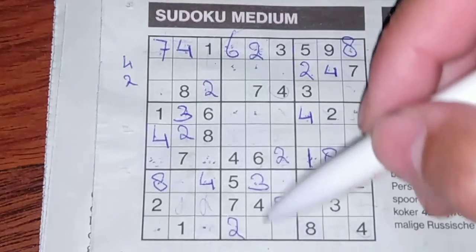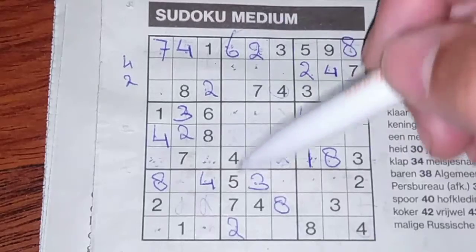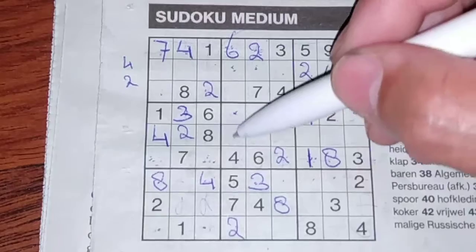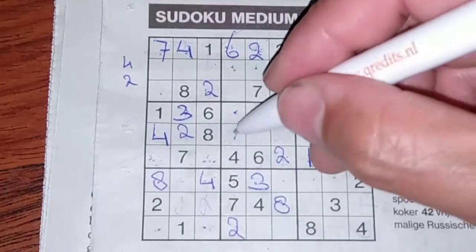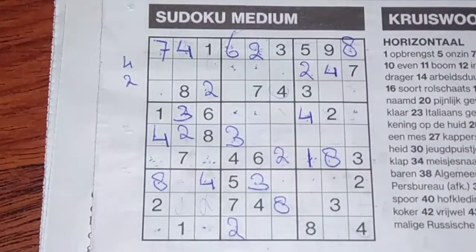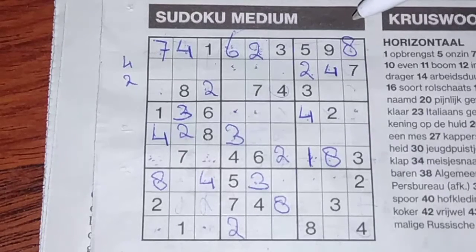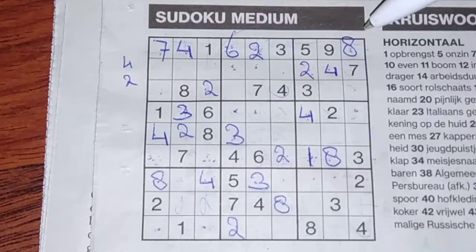Three in this column, 3 in the middle column, so the column next. The only 2 places for a 3 should be here or there. But I see here 3, no 3 there. 3 should be here. I cannot continue with the 3. Let me see with the other digits.